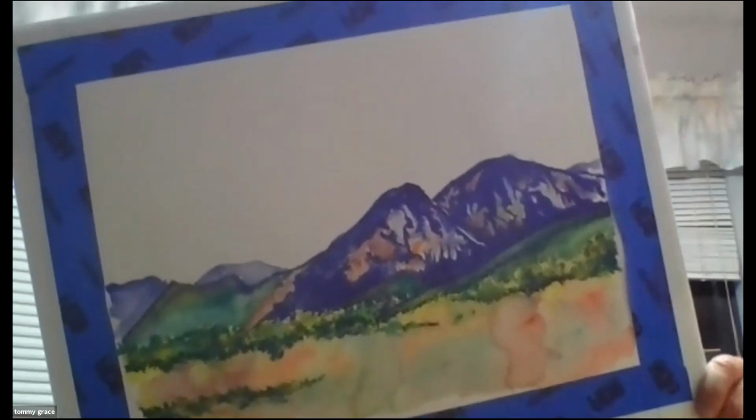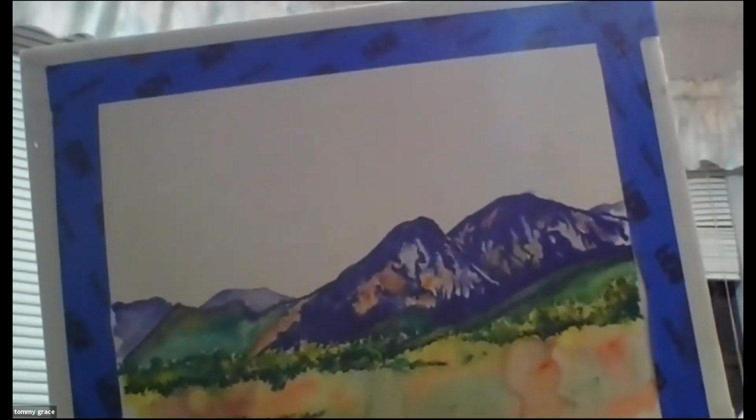Let's see. Can you see it? Guess not. I don't think you have your camera on. Hang on. There we go. Just kind of hold it up a little higher and back kind of where you had it. Back away from the camera a bit. Now back up higher, sorry.